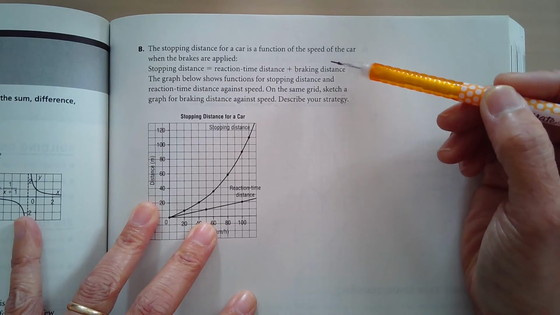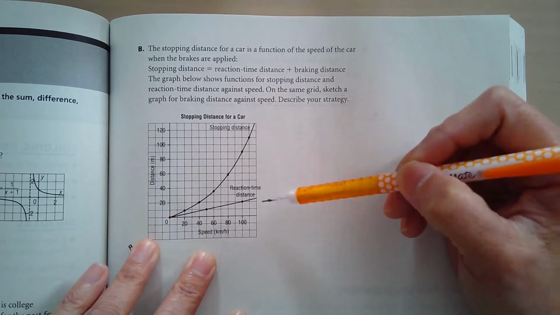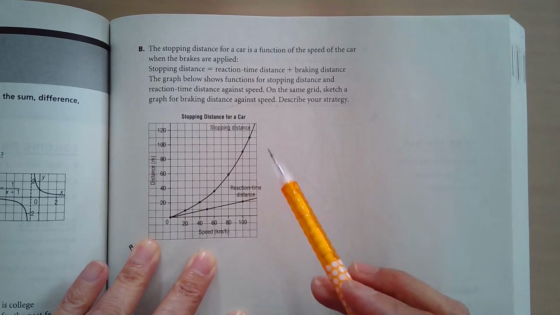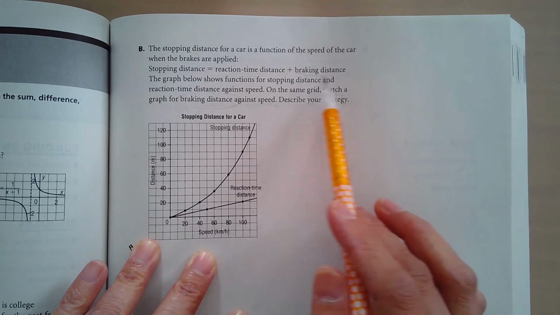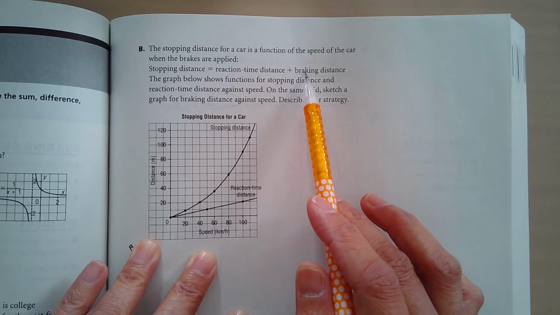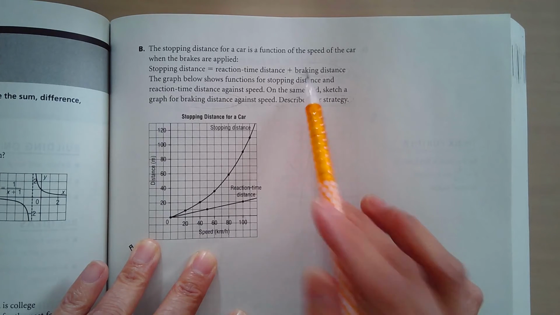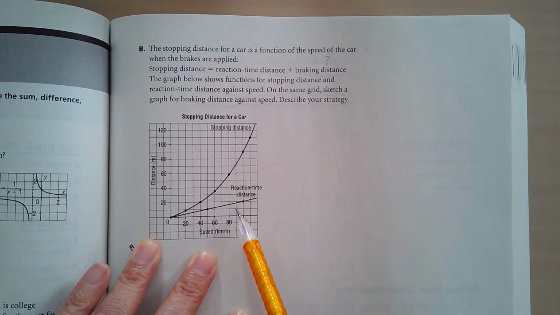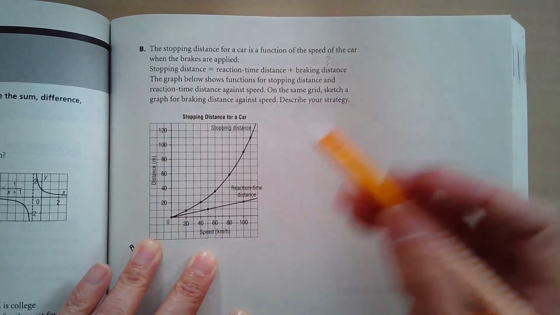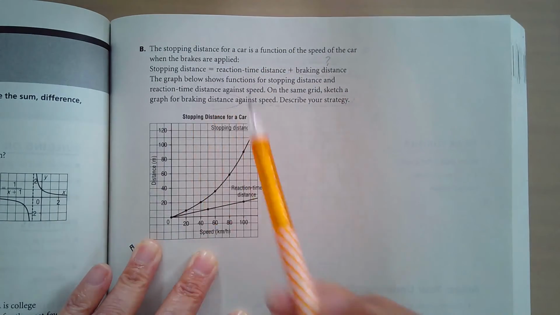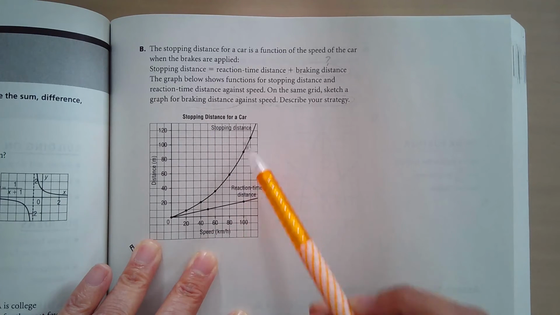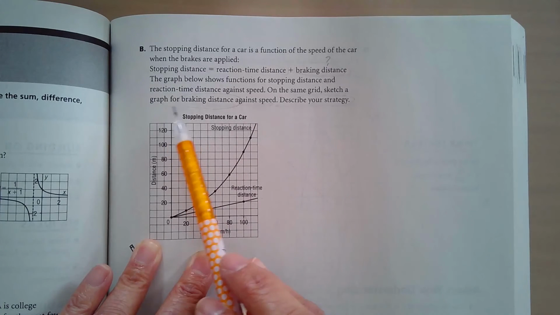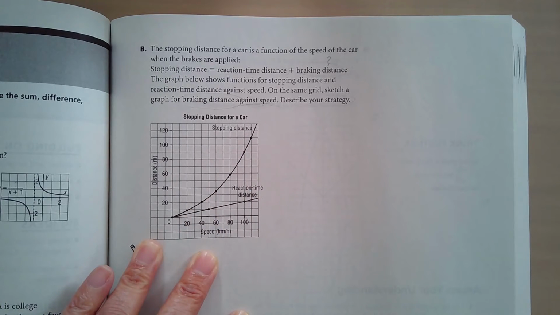So if you want the braking distance, this is what we're looking for, and then your stopping distance, and then the reaction time. What's the difference between them? On the same grid, sketch the braking distance against the speed.